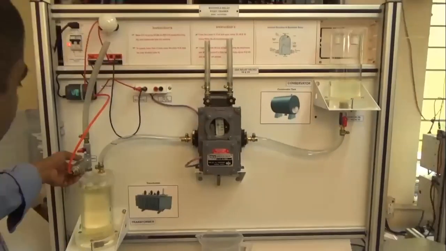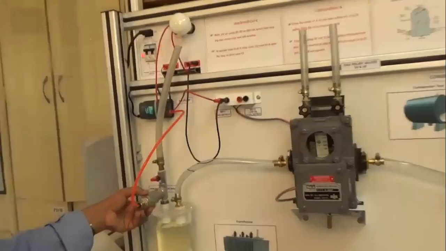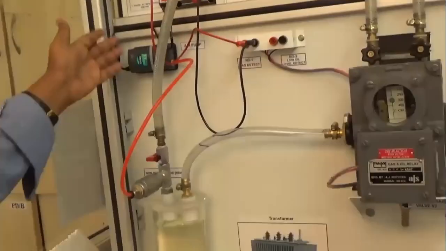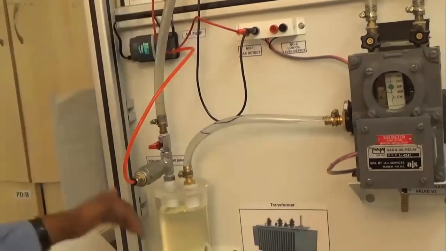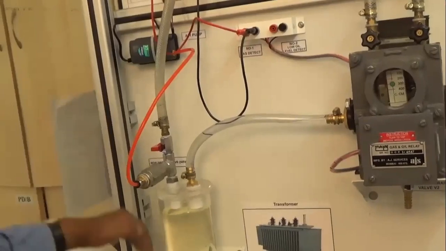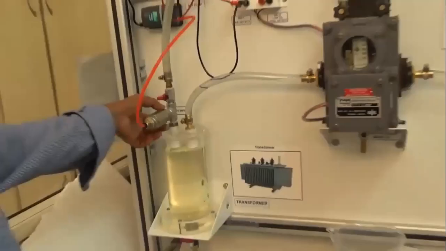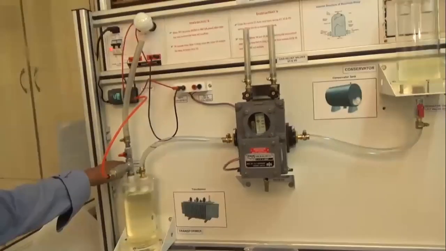And now one important question you will ask: what is this non-return valve? The non-return valve is a pneumatic component, and we have used it here because the oil should not enter inside the air pump. Only air should go down. Air should pass into this oil. For that purpose, we have used this non-return valve. It is written here, NRV.